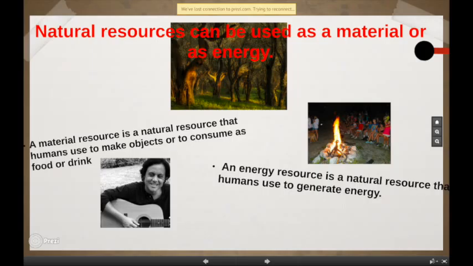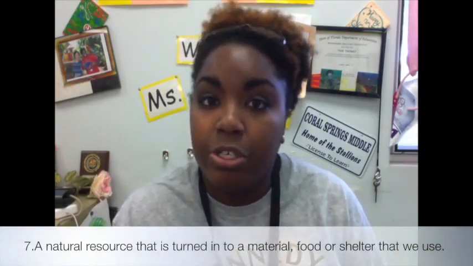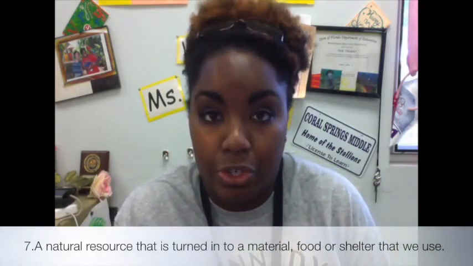So, if I take, like, say, this forest over here, and I turn it into, say, this guitar right here, I've taken something that was a natural resource and turned it into a material I'm going to use. So that is called a material resource, when a natural resource is turned into a material you're going to use.